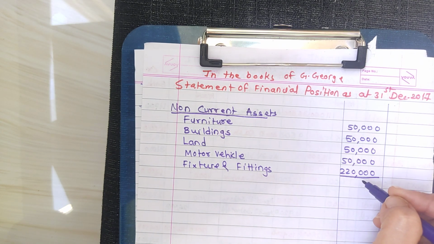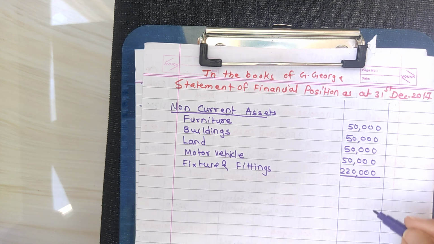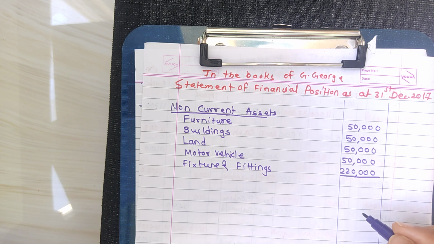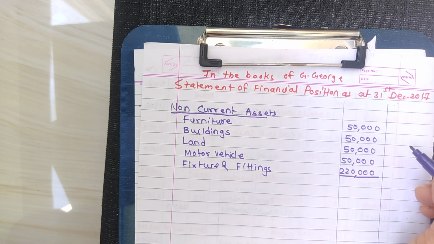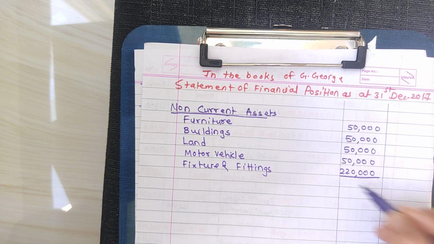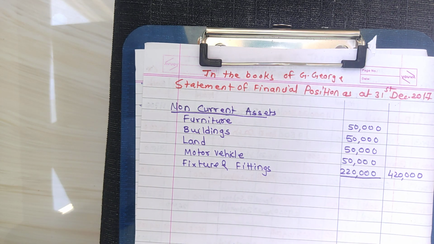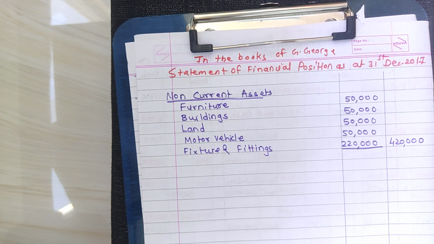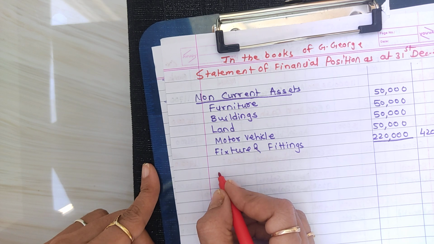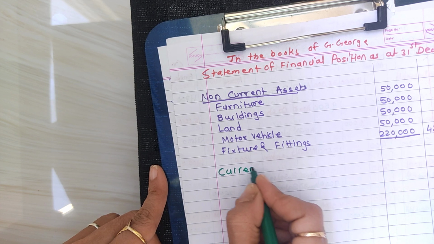After writing all these non-current assets, you have to make the total of the non-current assets and write the amount of the total in the outer column. If you make the total of these items, 100, 100, 200, 300, the total is 420,000. After non-current assets, you will give the heading all current assets. So write down all current assets, give the heading current assets.